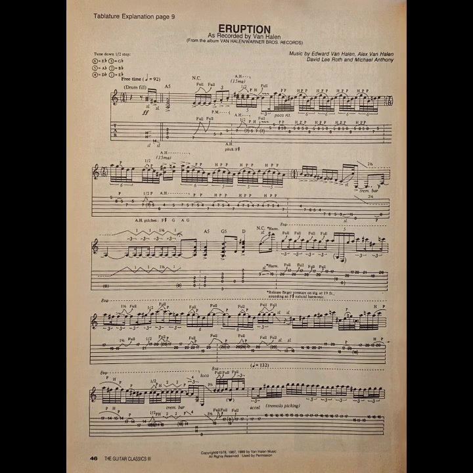Before we get into the first phrase of Eruption, let's refer again to the E-flat or half step below tuning. Here it is from high to low.